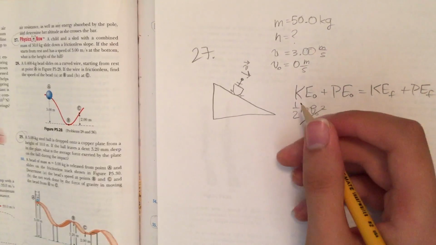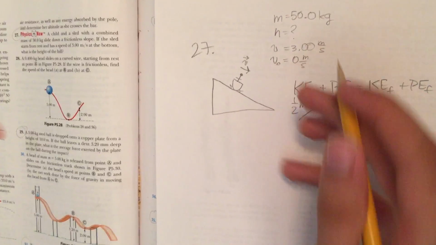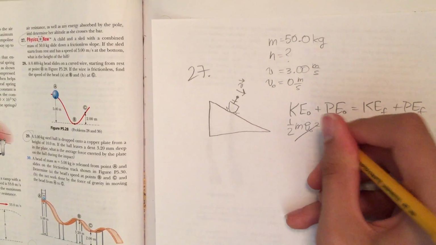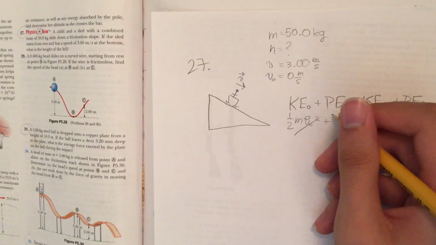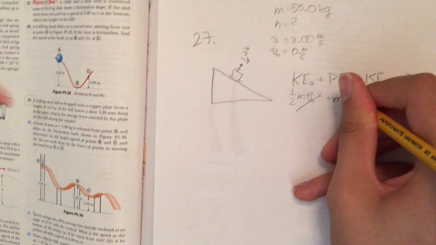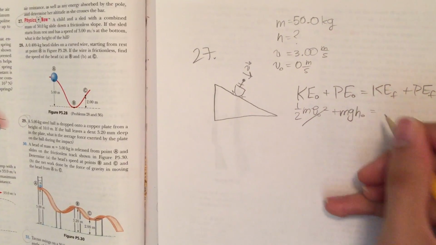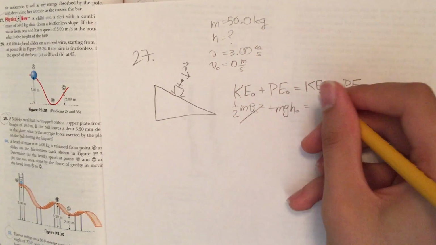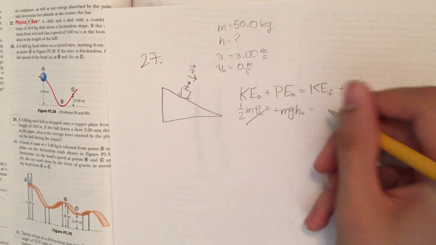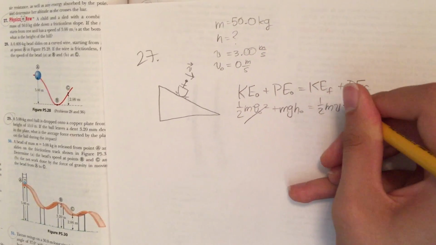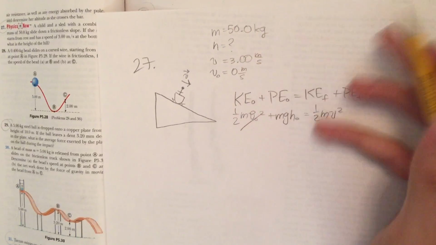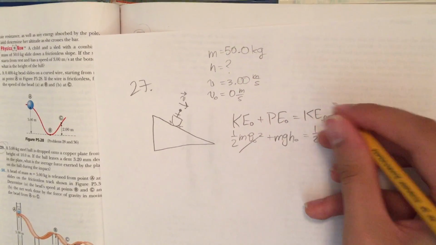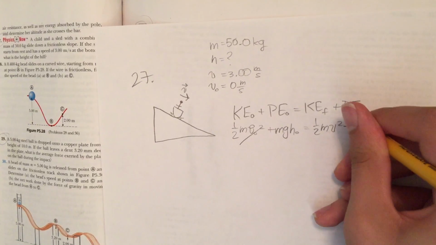So it's 0, because we said here that the initial velocity is 0. The initial gravitational potential energy would stay, because there's no 0 here. And the final kinetic energy would stay, because we are given a speed here. And the final potential energy would stay as well.